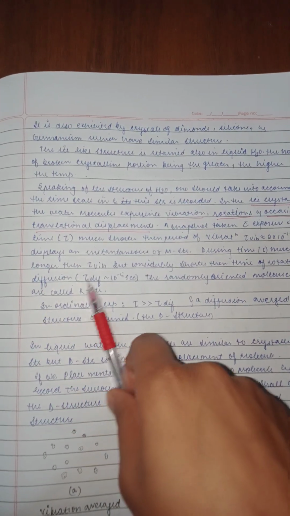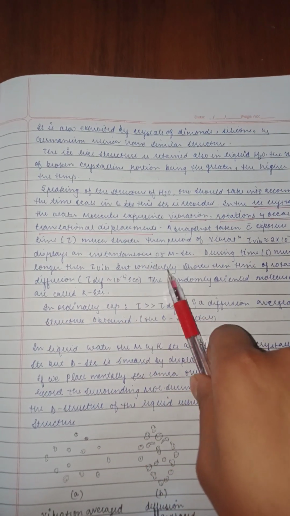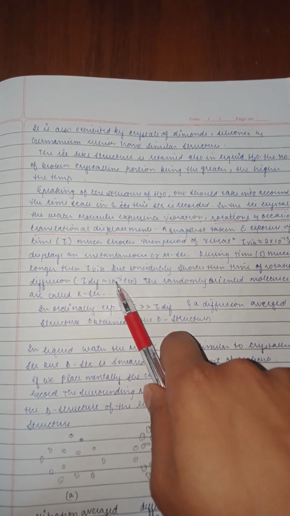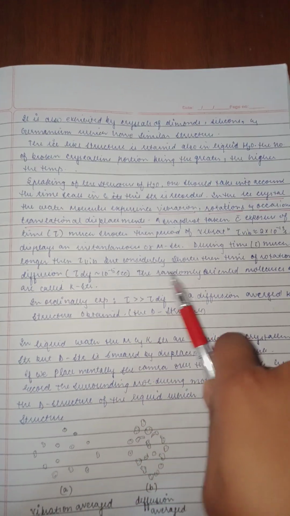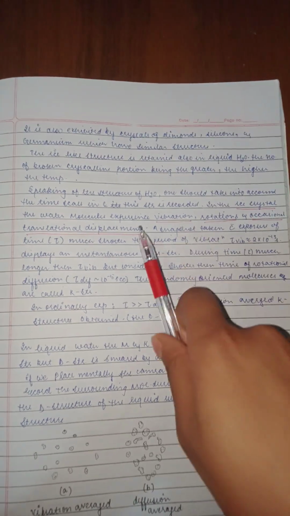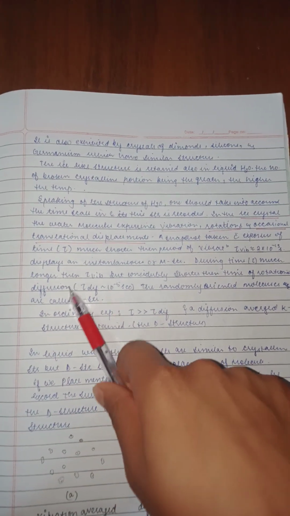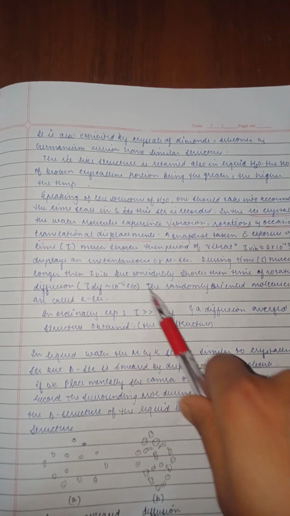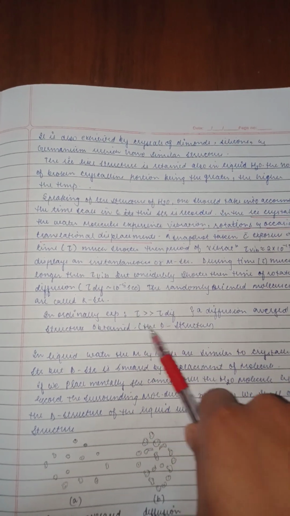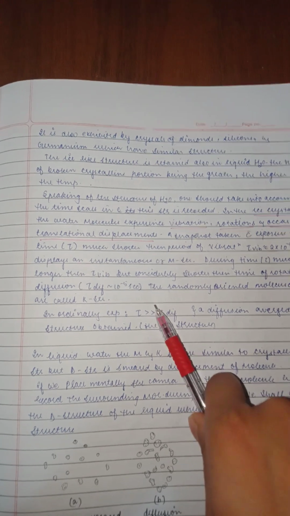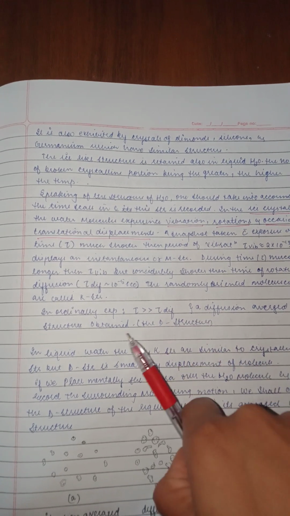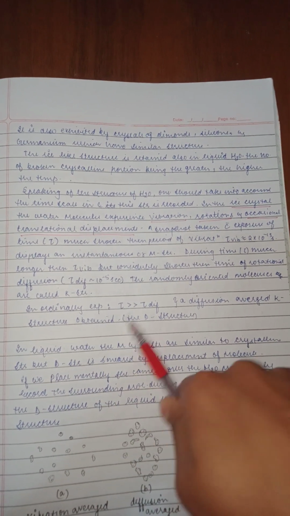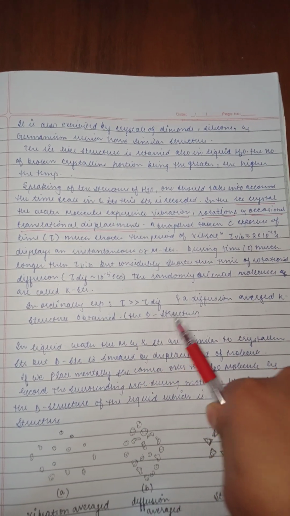During a time much longer than the vibrational time, but considerably shorter than the time of rotational diffusion, which is equal to 10 to the power minus 5 second, randomly oriented molecules are formed, which we say is known as the K structure. In an ordinary experiment, the time is more than the time of diffusion. This means a diffusion-averaged K structure is obtained, which is also known as the D structure.